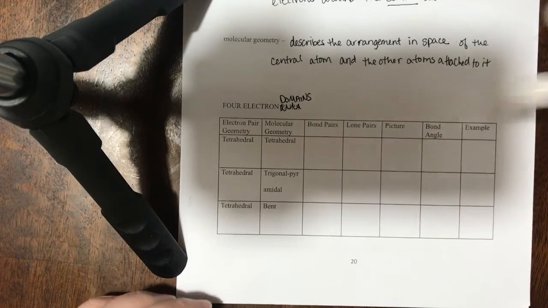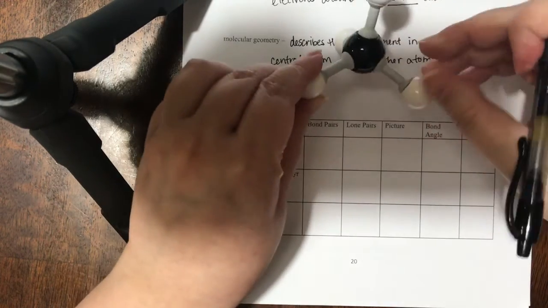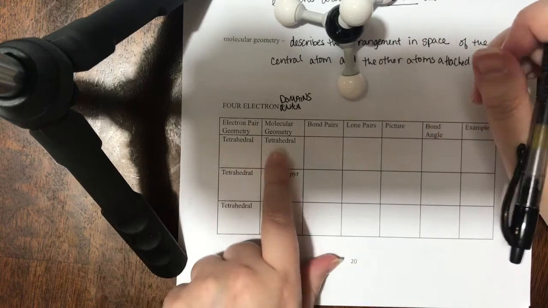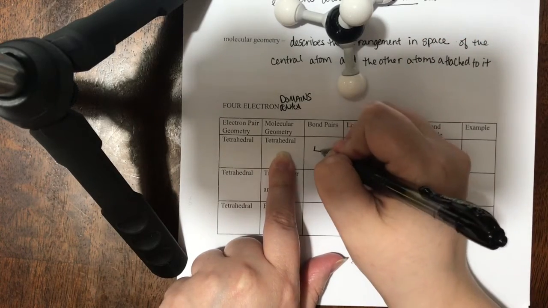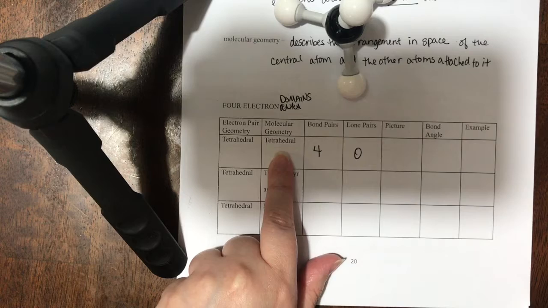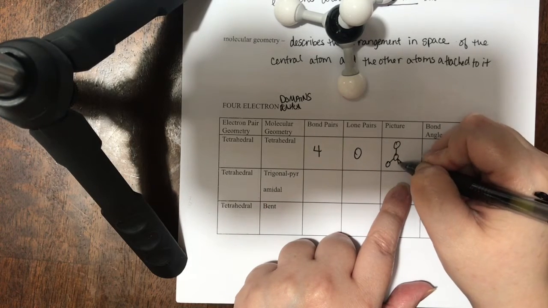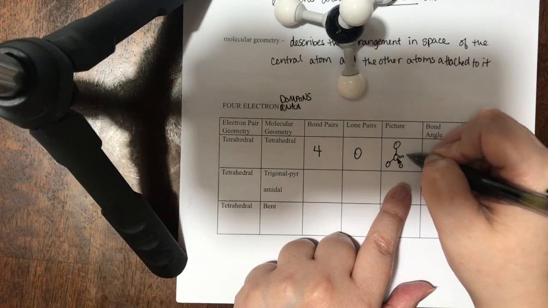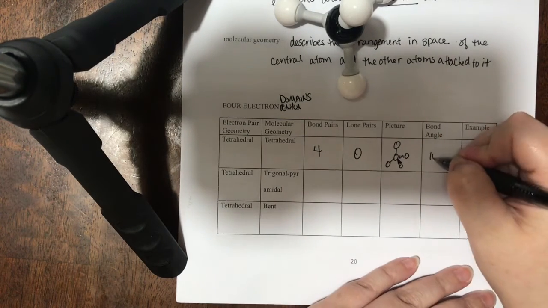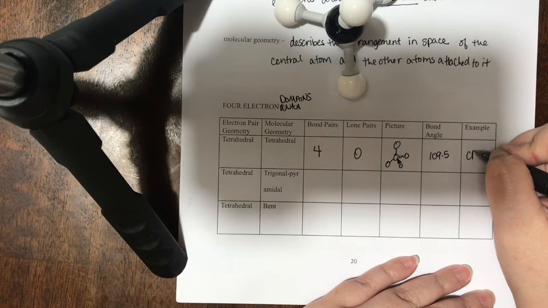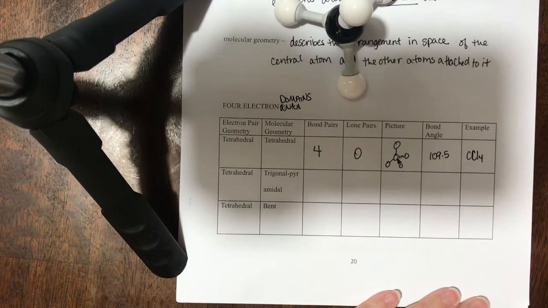Well, if there are 4 electron domains and they all have bond pairs, it will be tetrahedral, just like we said before, and the molecular geometry will be called tetrahedral. That's when you have 4 bond pairs, no lone pairs. And the picture, same as what we drew on the previous page, will look like that. The bond angle will be 109.5, and an example would be CCl4.